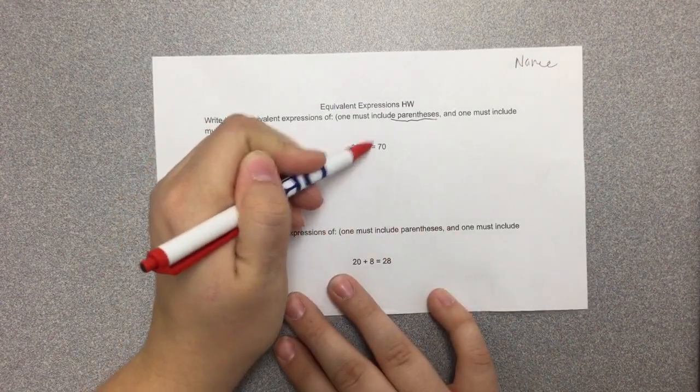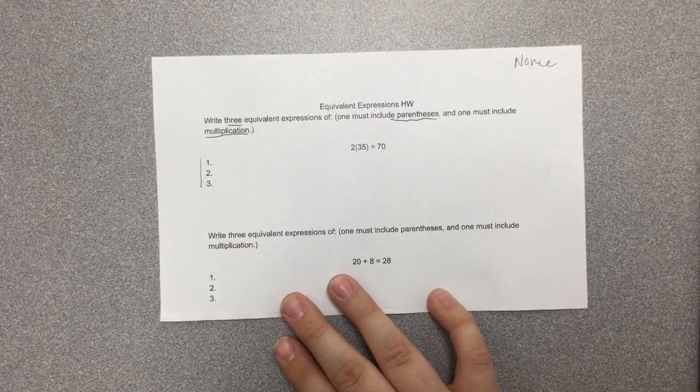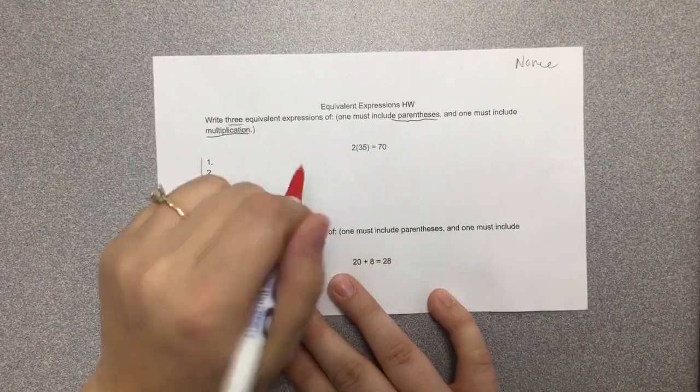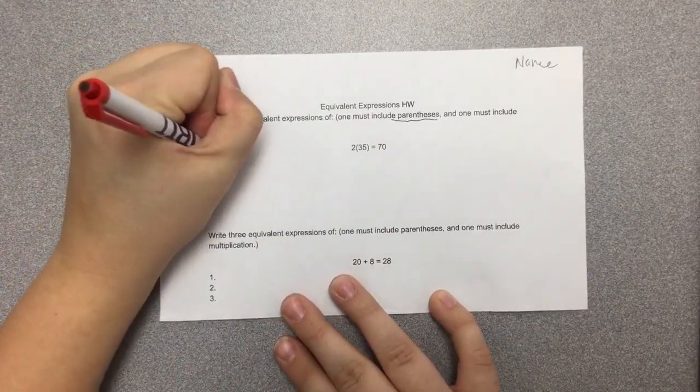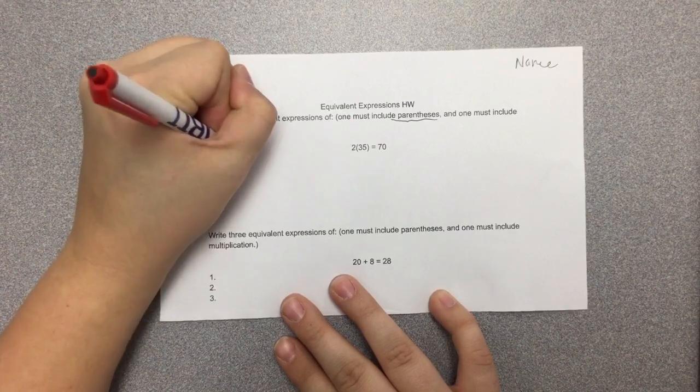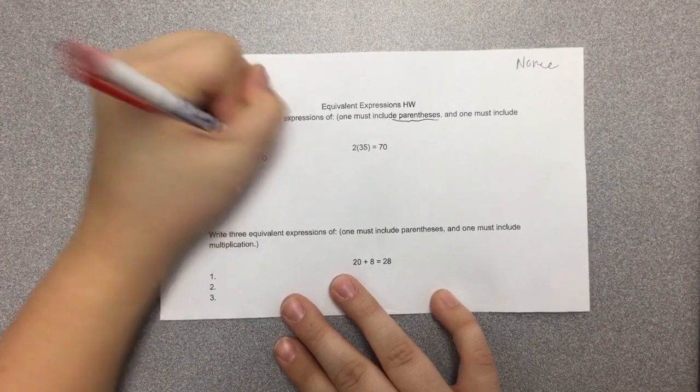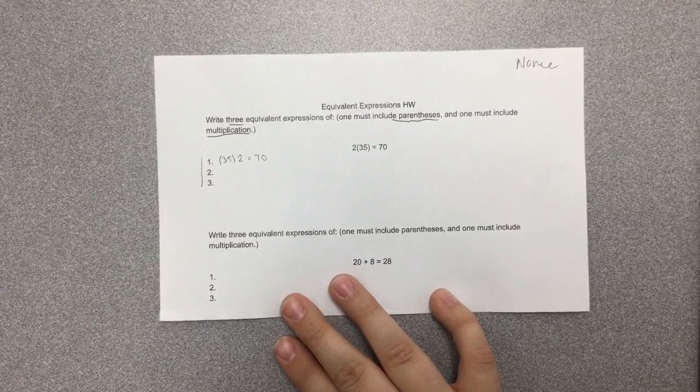So we have 2 times 35 is equal to 70. Now I could just switch those around and say 35 times 2 is equal to 70. Now I would not include that as your parentheses or your multiplication, only because you didn't really change a whole lot.